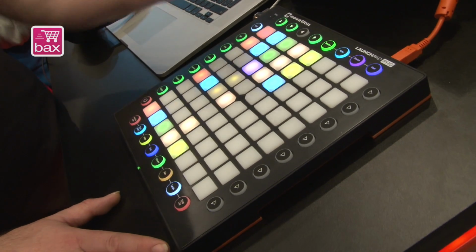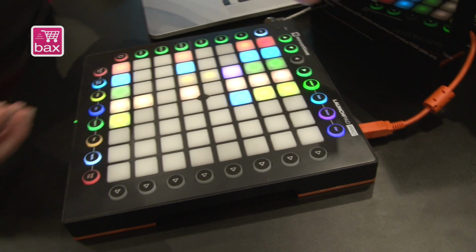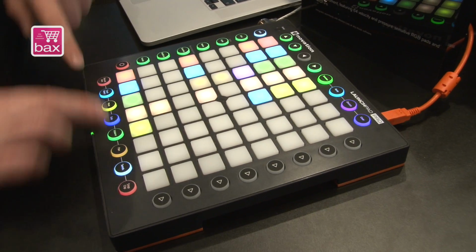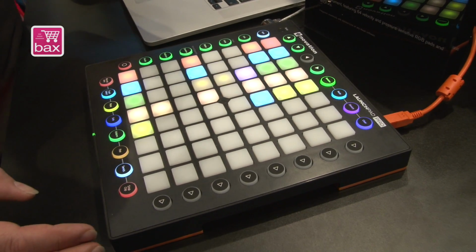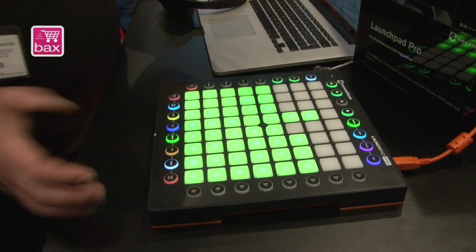Now we've added some new features as well. Whereas previously on the Launchpad and the Launchpad S we had a mixer button here, we've actually placed our mixer controls permanently at the bottom. So if I want to change a volume very quickly, tap volume, make the volume change, very easy.